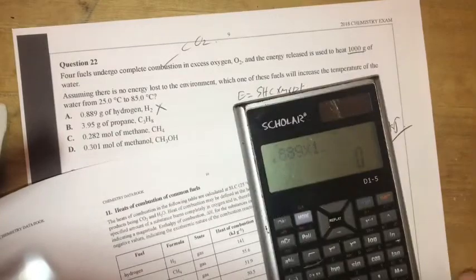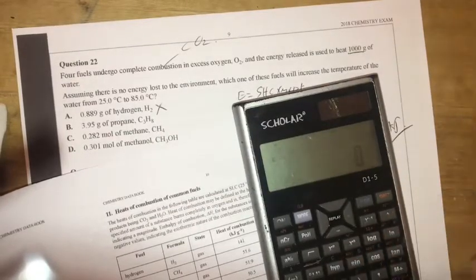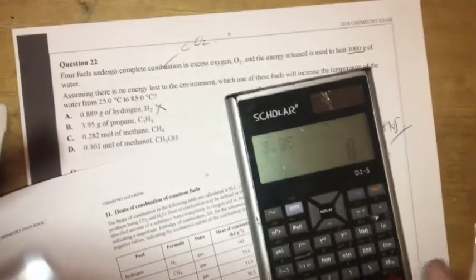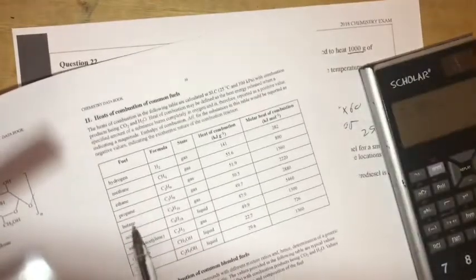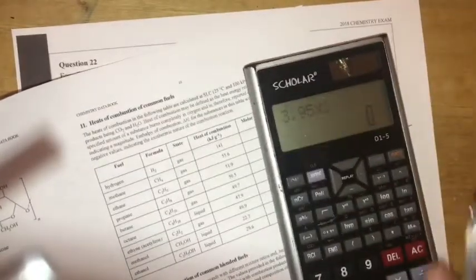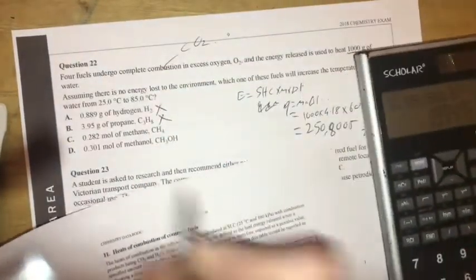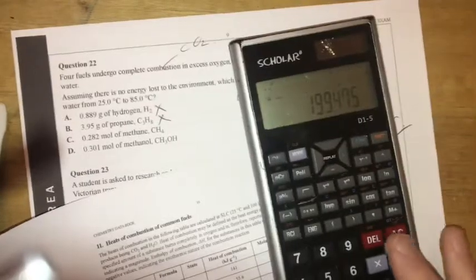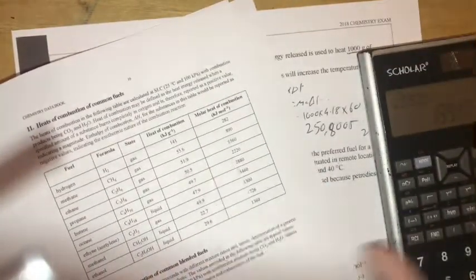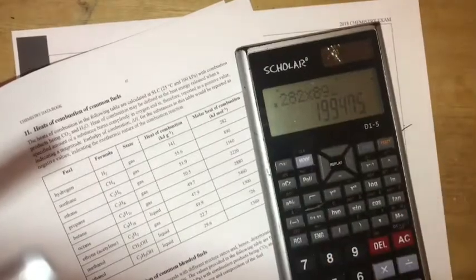3.95 grams of propane. So 3.95 times propane, 50.5, gives me 199. So it's not that one. 0.282 mole of methane. So 0.282 times my methane mole, which is 890.